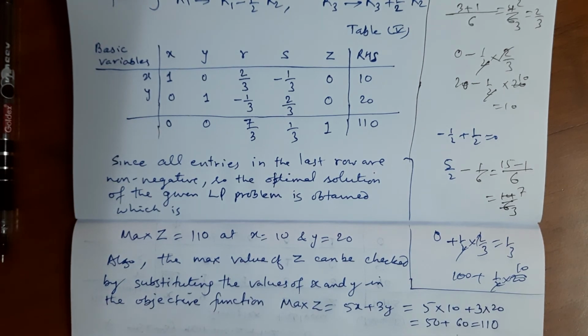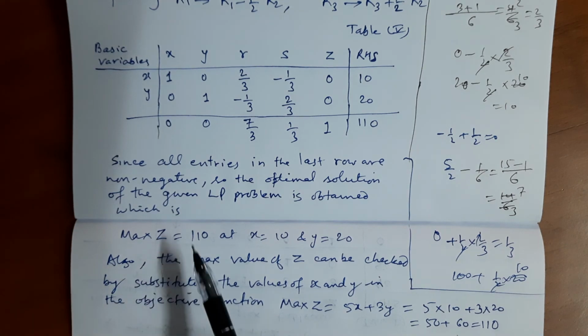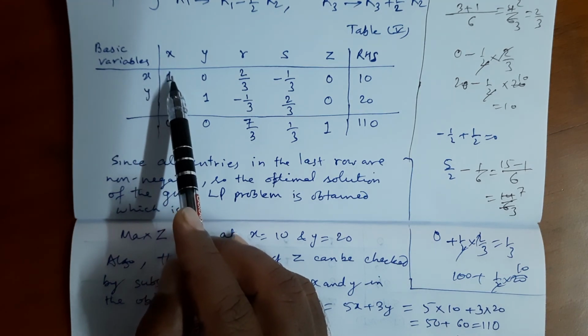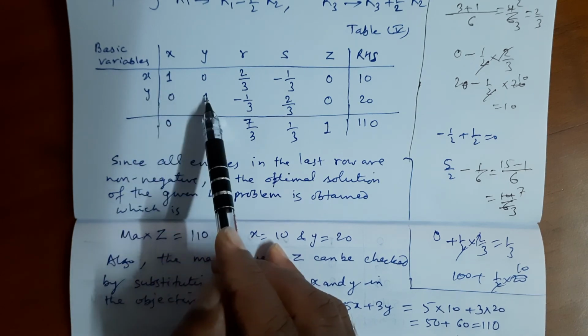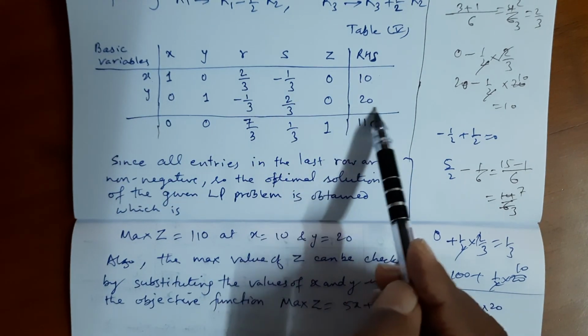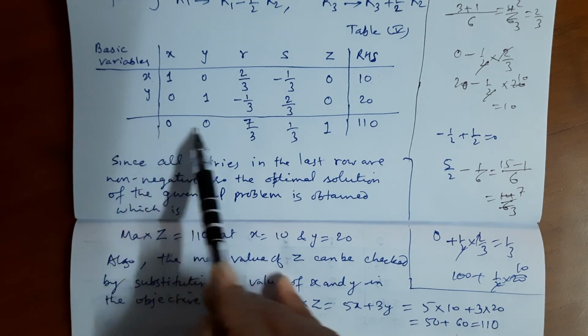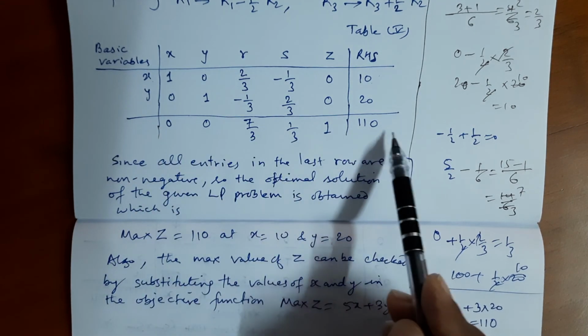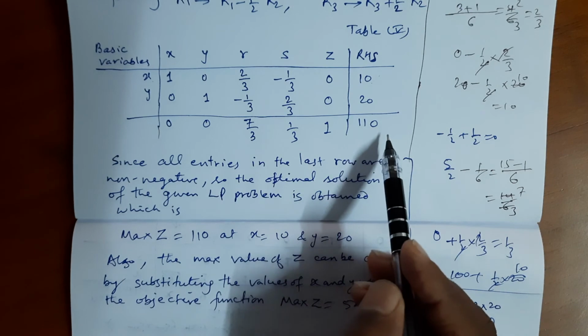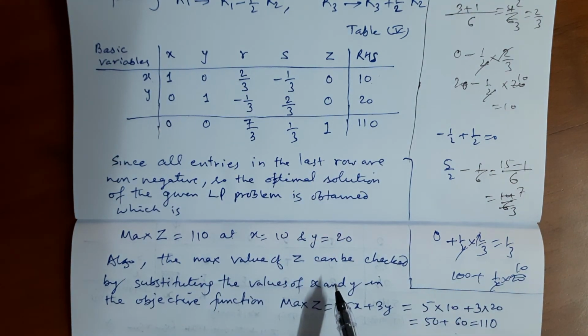And the main thing we have to remember in this linear programming problem using the simplex method is that we should make the identity columns 1, 0, 0, 1 here. If we get 1 here and y value 0, and here y value 1, then this x value will be 10 and y value will be 20. And when all elements in the bottom row are non-negative, that means there are no negative elements, then our solution becomes complete.